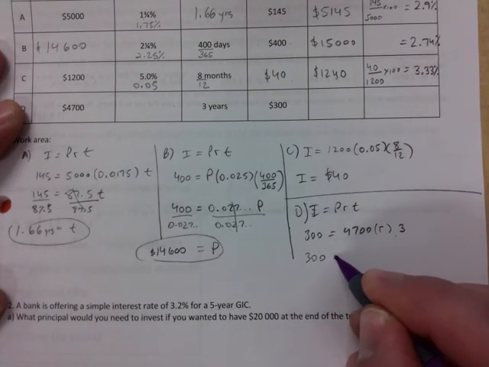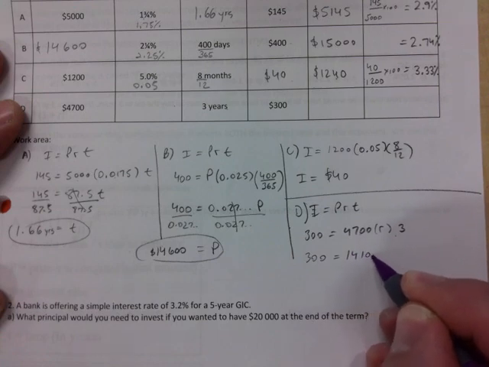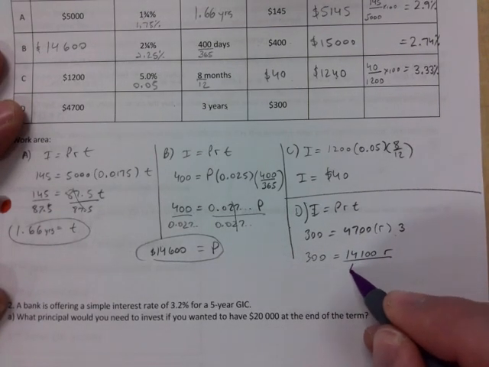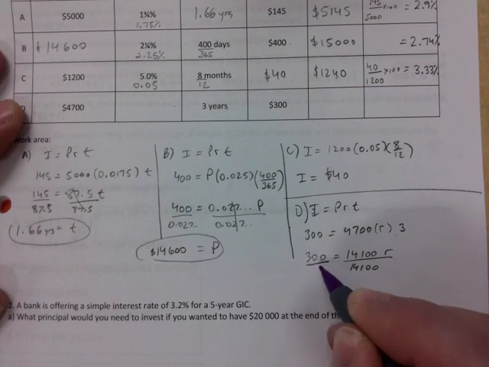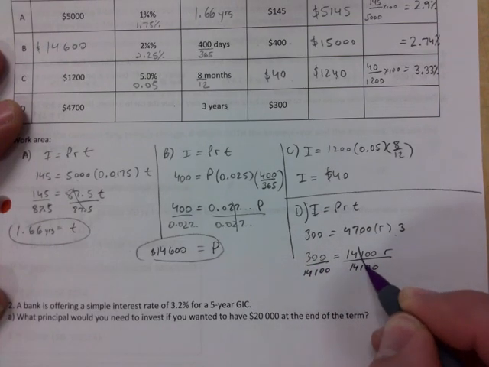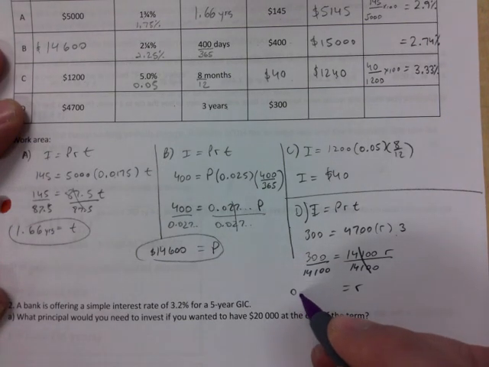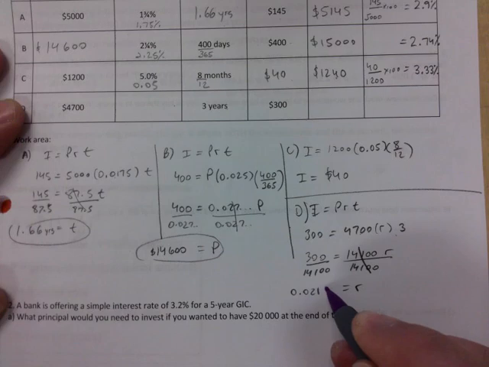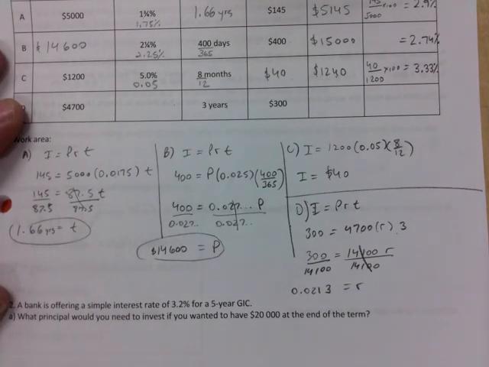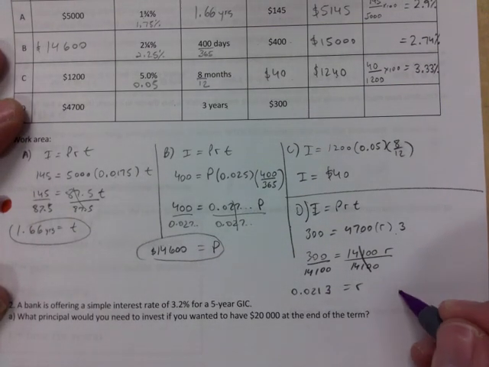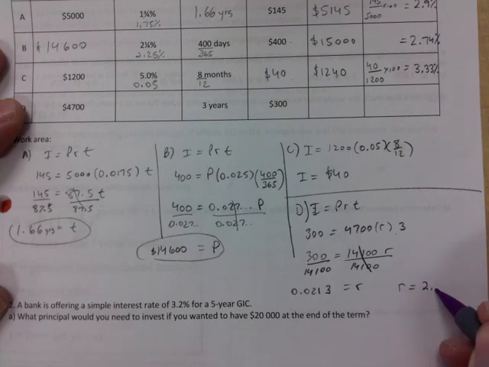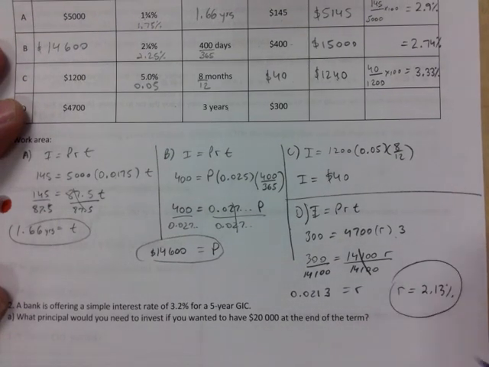So that's 300 is equal to 14,100 R. 14,100 cancel. So 300 divided by 14,100 is 0.0213. If you multiply that by 100, you can also say that rate is 2.13%.